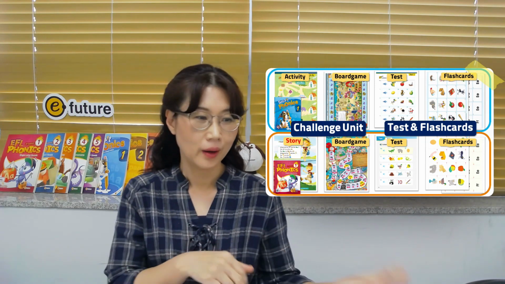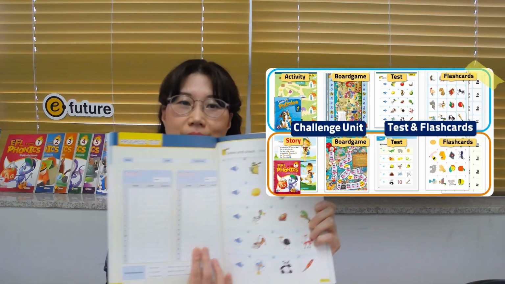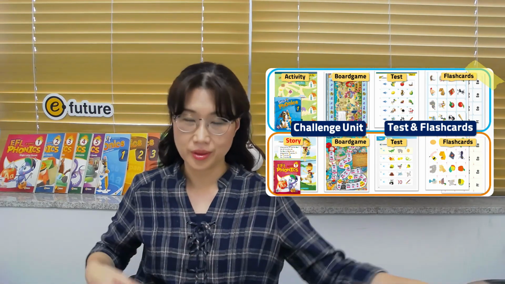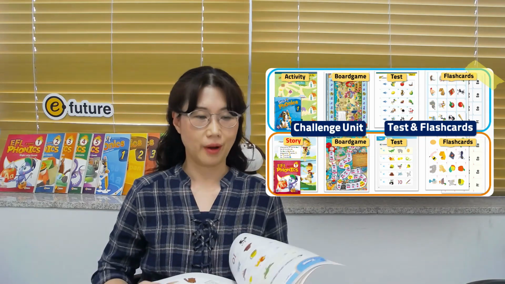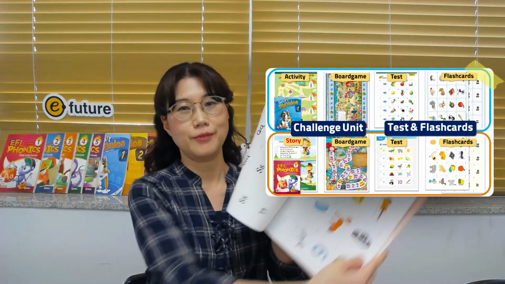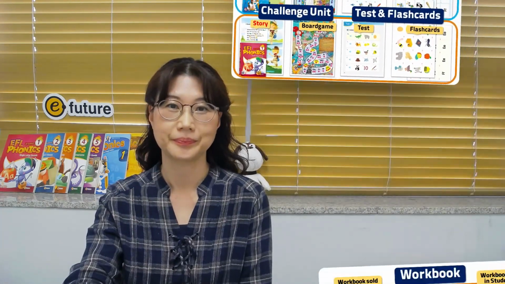As I said before, there is a test section and flashcards. There's the test section and flashcards in both EFL Phonics and Smart Phonics. Here's the test and flashcards.